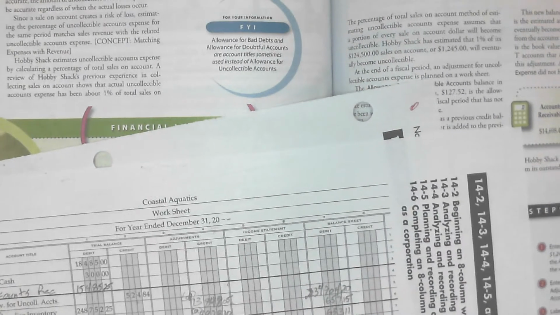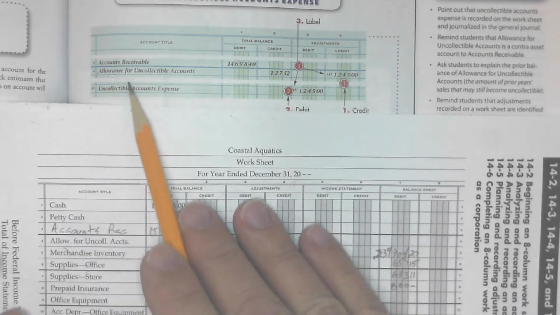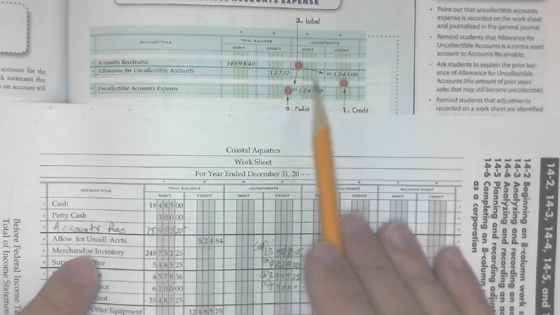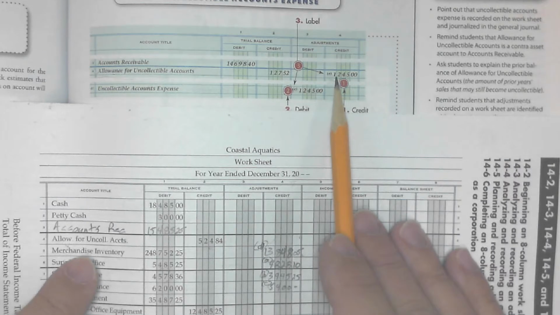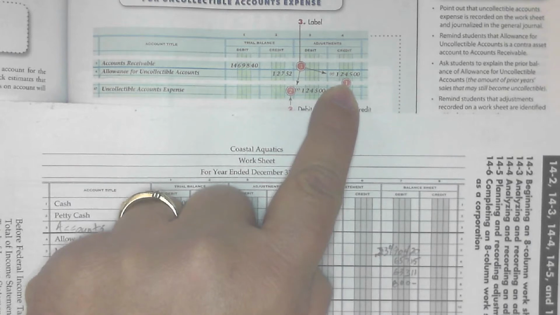And where that's going to go, I flipped the page to show you the example in the book. So when you do that on your own, allowance for uncollectible accounts, we figured our amount, so that's going to go in our adjustments column under credit.